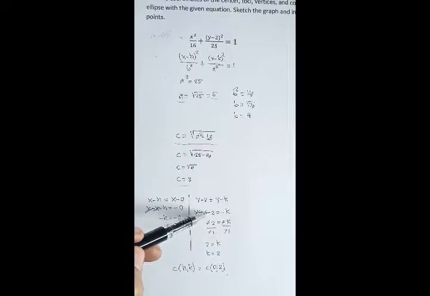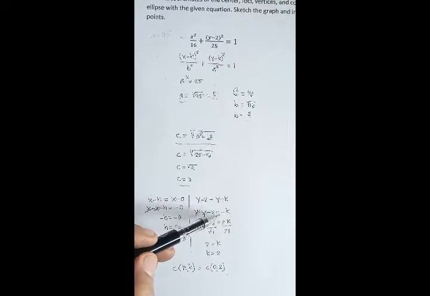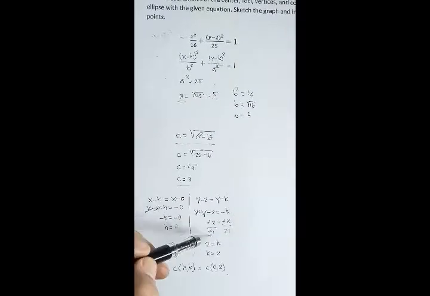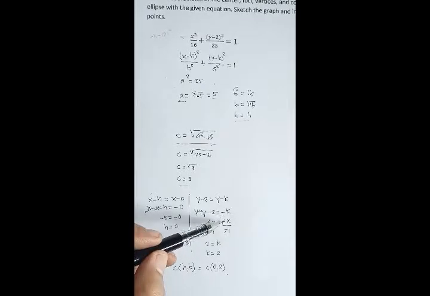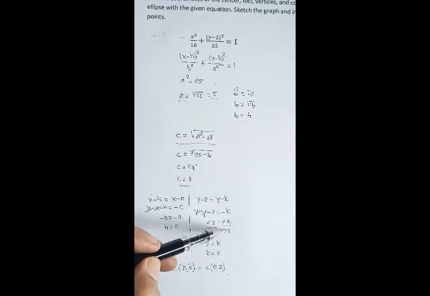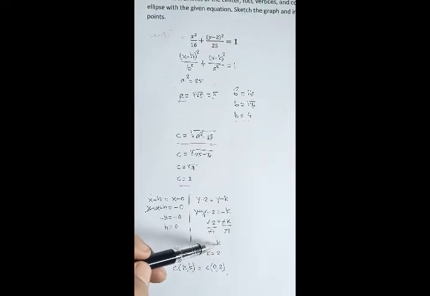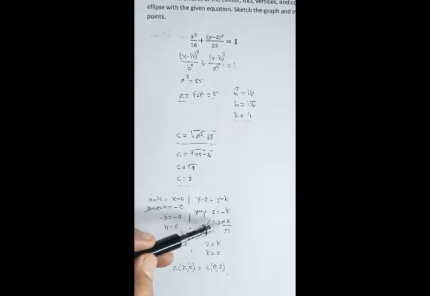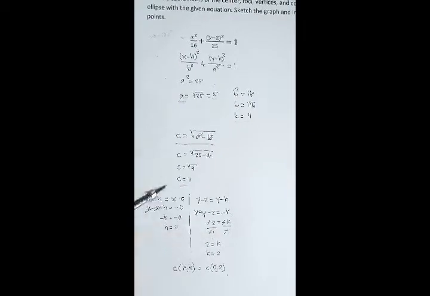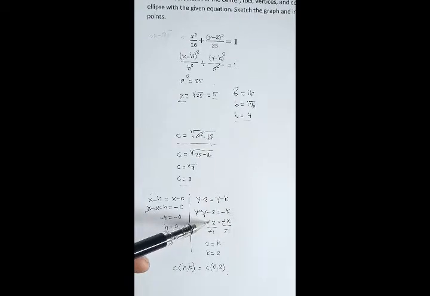So we have negative 2 equals negative k. Actually, they are both negative, so we can cancel them out, or we divide by negative 1 left and right. So negative 2 divided by negative 1, we have 2. Then negative k over negative 1 equals k. So k is equal to 2. Actually, when we divide by negative 1, we just cancel out, since both are negative.